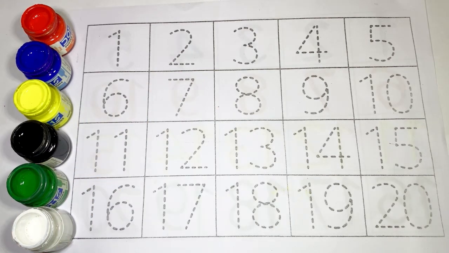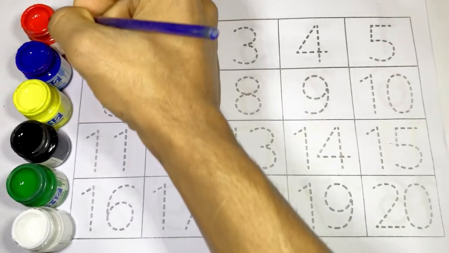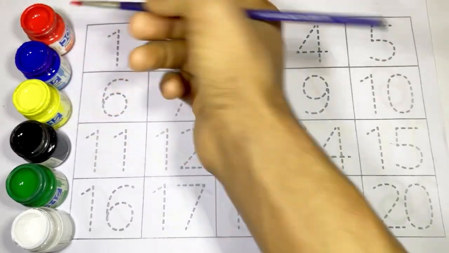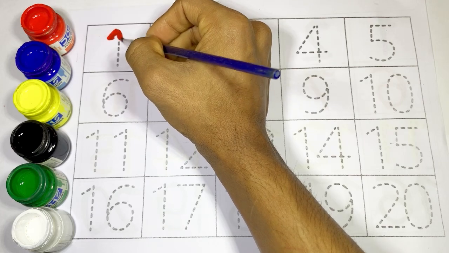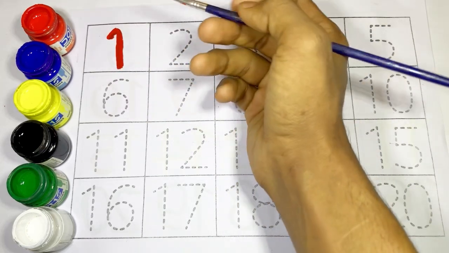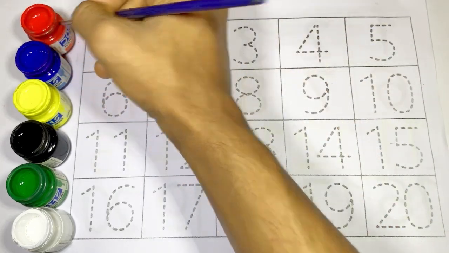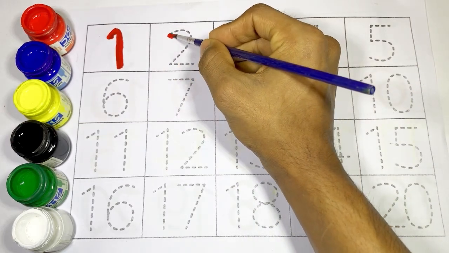Kids, now coloring numbers. Kids, first draw 1. The numbers of 1, and use red color. O-N-E, 1. Kids, again use red color and draw 2.